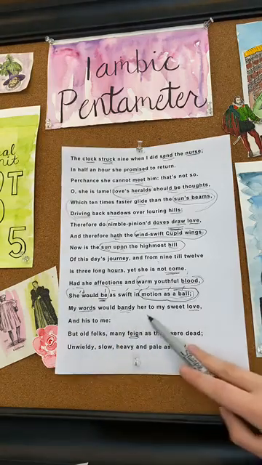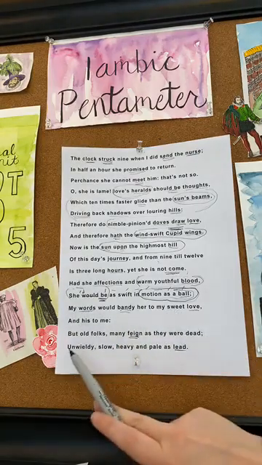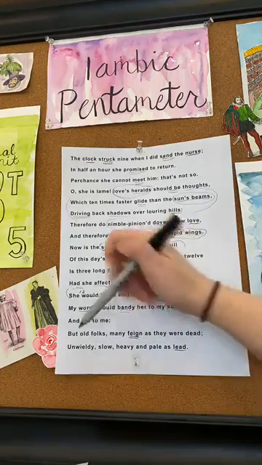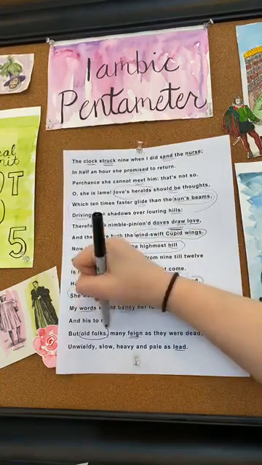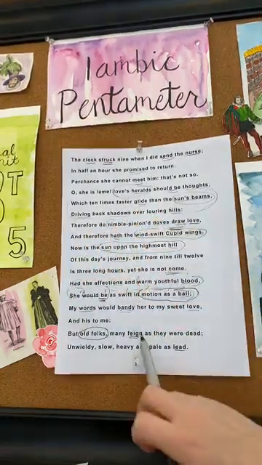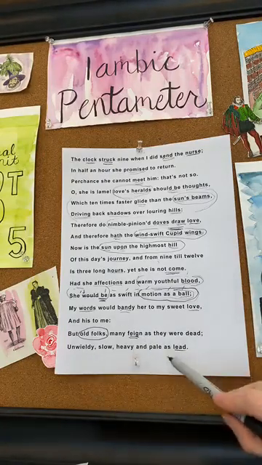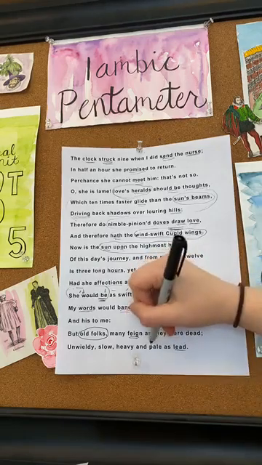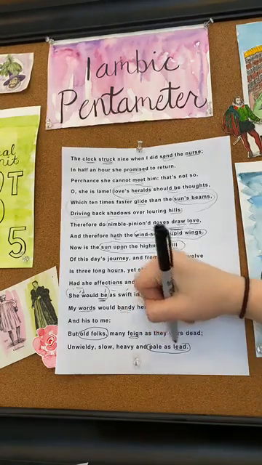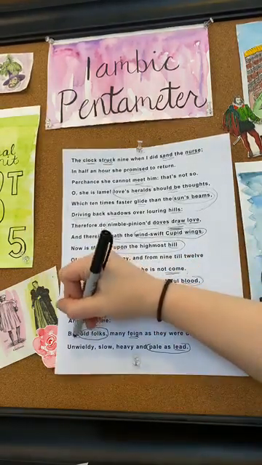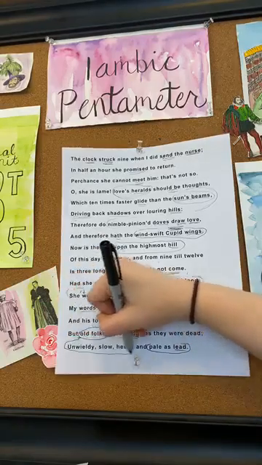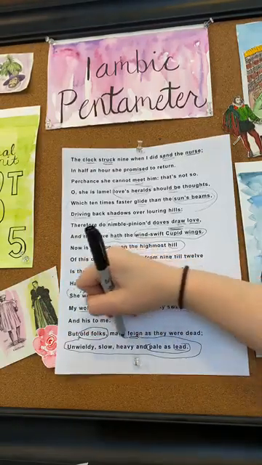My words would bandy her to my sweet love and his to me. But old folks, there's an image you can definitely circle. Many fain as they were dead, unwieldy, slow, heavy, and pale as lead. Well, pale as lead is definitely an image. But this whole thing, an older person acting in this way is definitely a huge image.